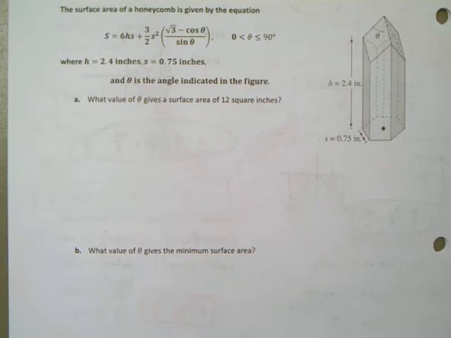Okay, well this problem looks absolutely terrible. In fact, I've worked it out with a couple of you by hand, and you found out that it's not a whole lot of fun. It's about a page worth of work. But the problem says, okay, we have this equation here.